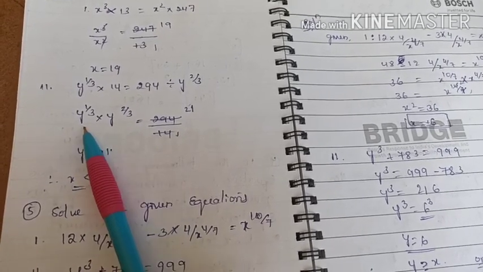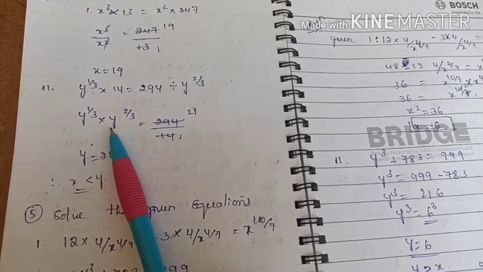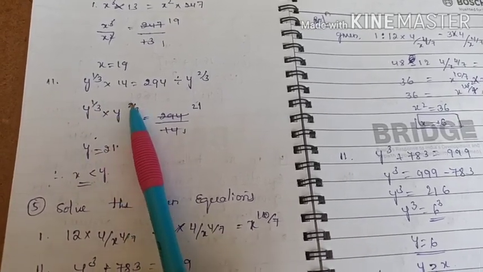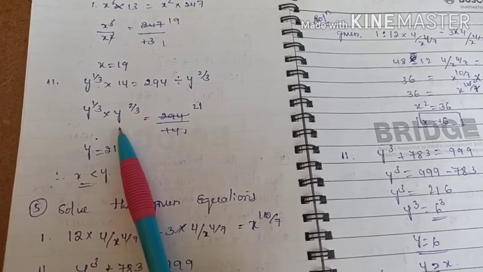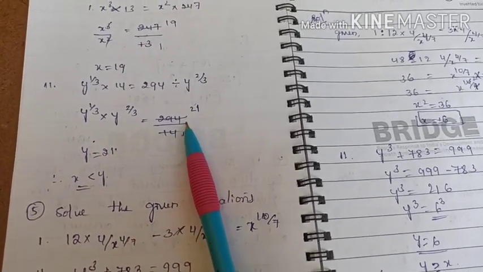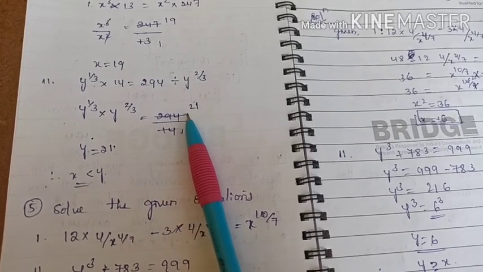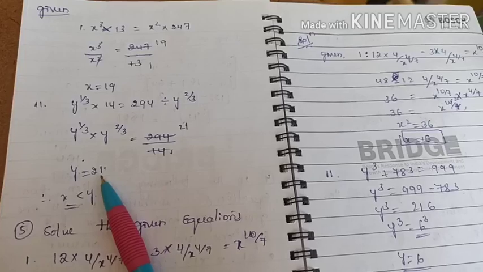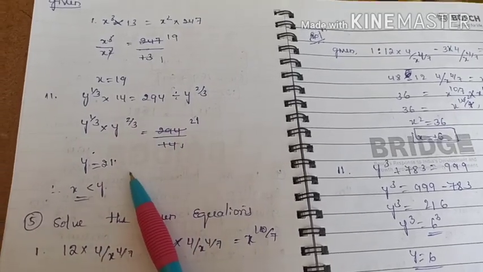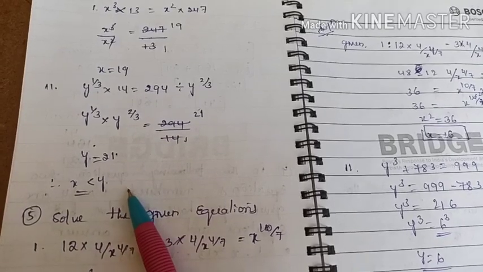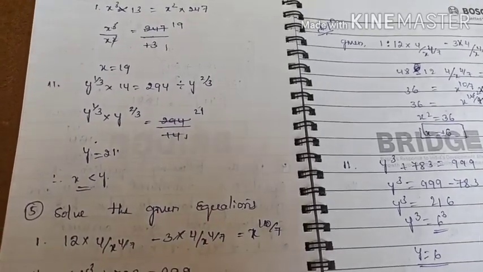Bases are the same, which means powers can be added, that is 1 by 3 plus 2 by 3, which is nothing but 3 by 3. 3 by 3 is nothing but 1, therefore y to the power of 1 is equal to, here 14 2s are 28 and remainder 1, here again 14 1s are, therefore y is equal to 21. Here you have to compare x and y values, where x is less than y, therefore x is less than y or y is greater than x.